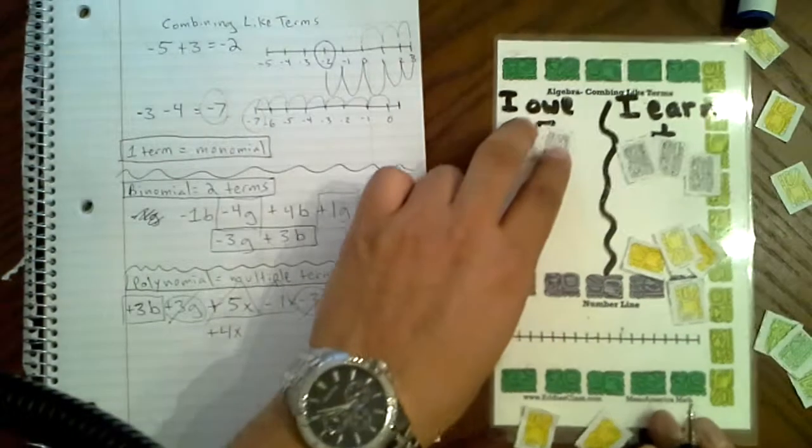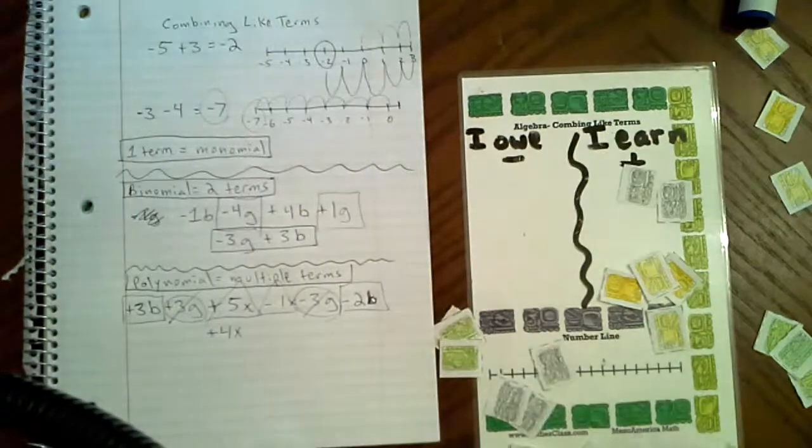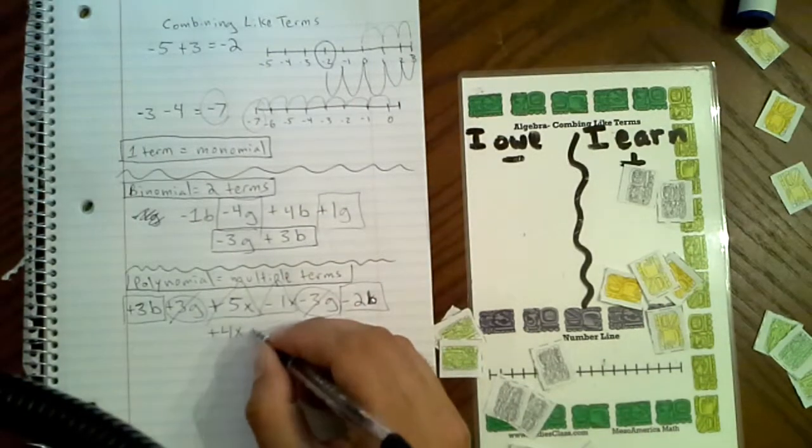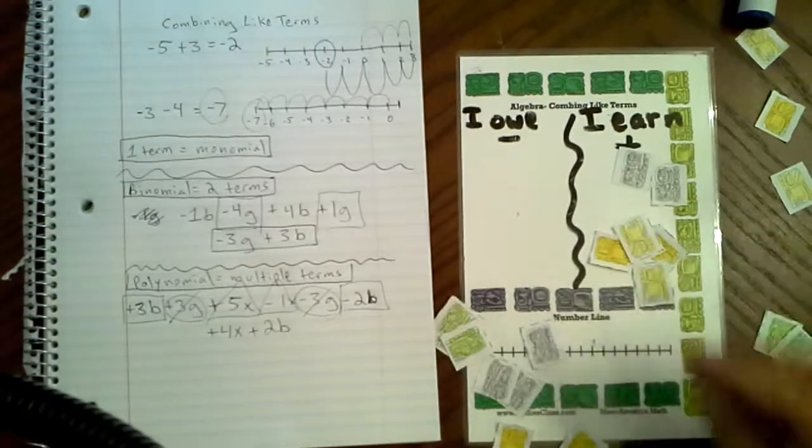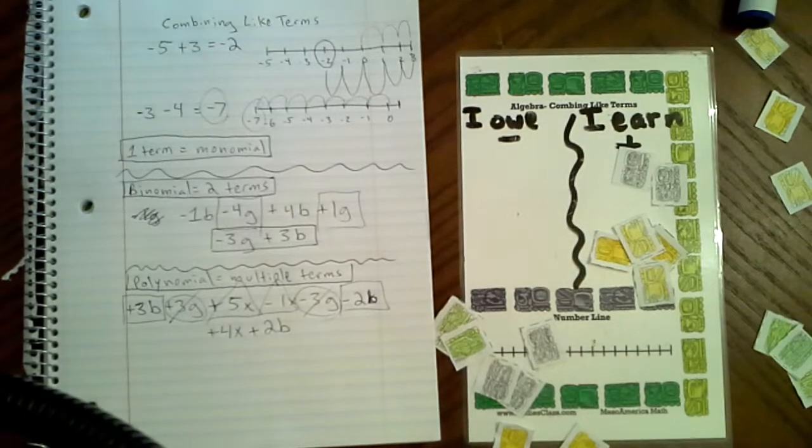And then here I have -2, which can cancel out one of these. And what am I left with? I'm left with +2 black ones. So I'm left with 4 pieces of gold and 2 pieces of obsidian. And that, my friends, is combining like terms. Do it however you like. Use number lines when you do it, and make it easy for yourself.